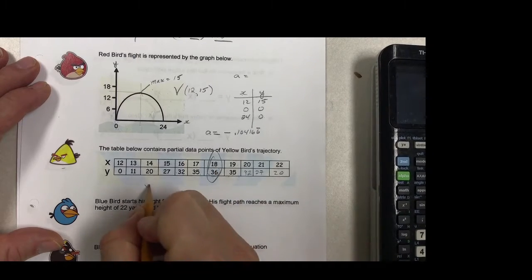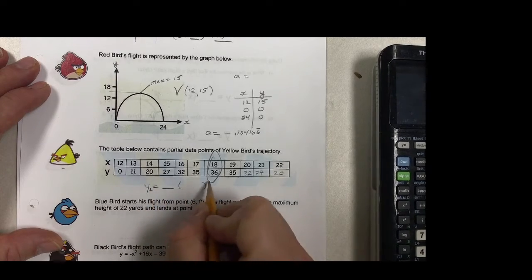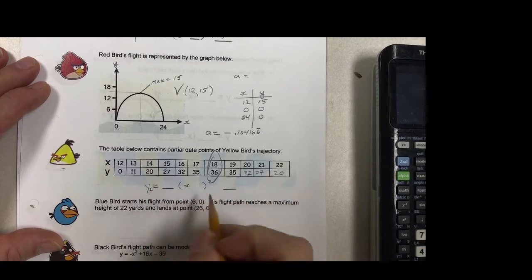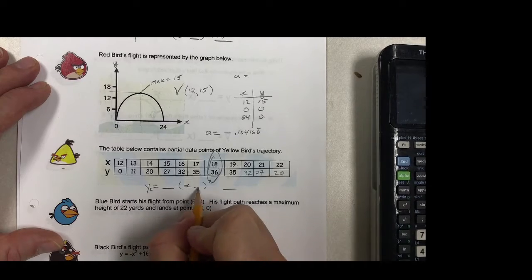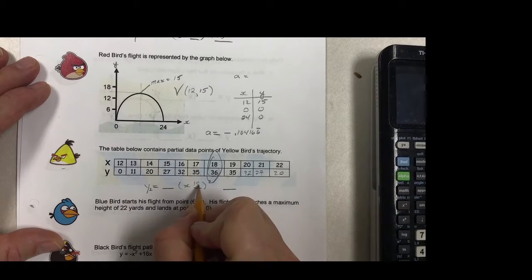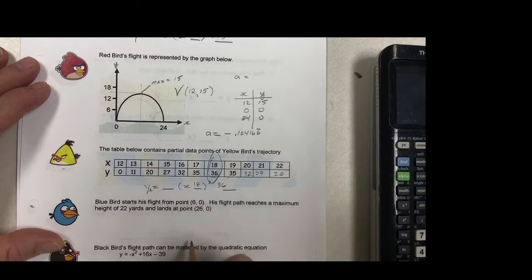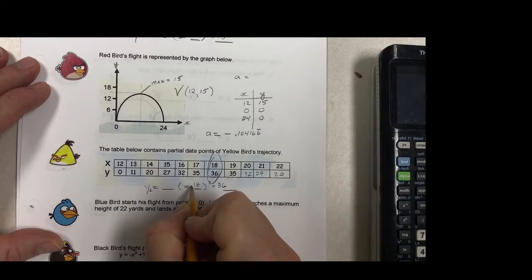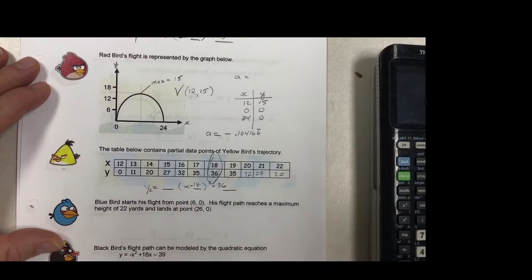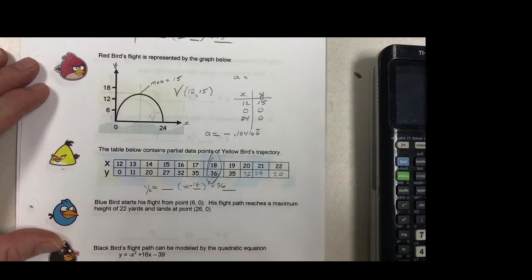And so in standard format, this will be y equals a(x - h)² + k, of course. We got blank, blank, blank. We got the x, which is 18, and the y, which is 36. And it's plus 36 and minus 18 because I put it in the brackets. The only thing we have to figure out is a again.